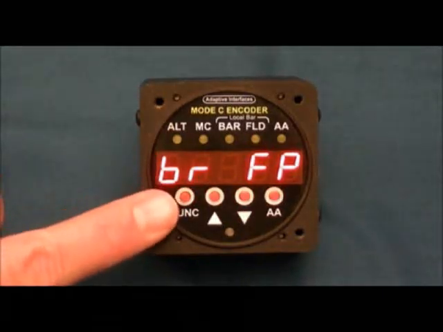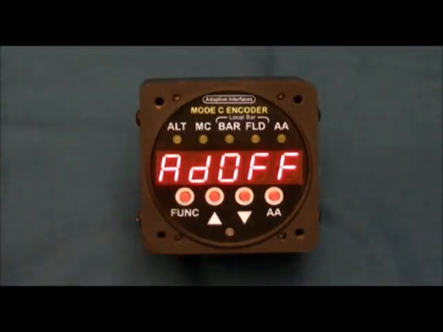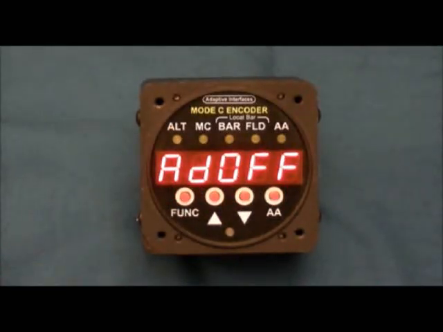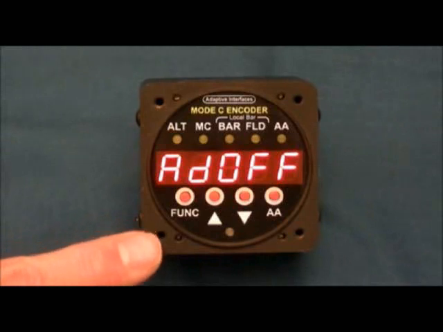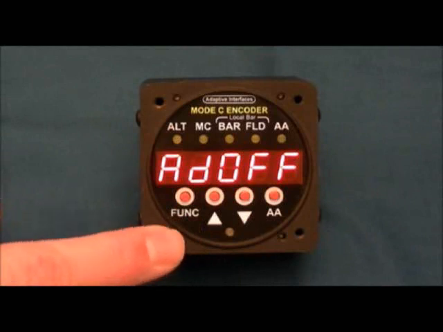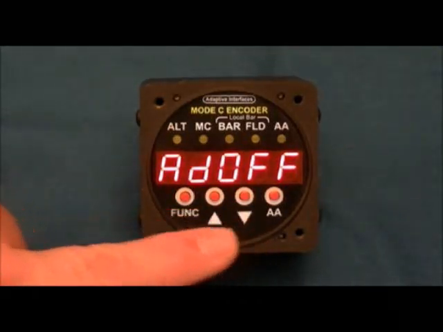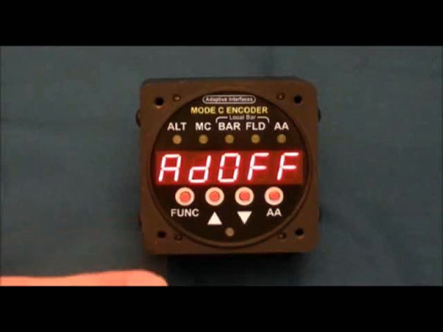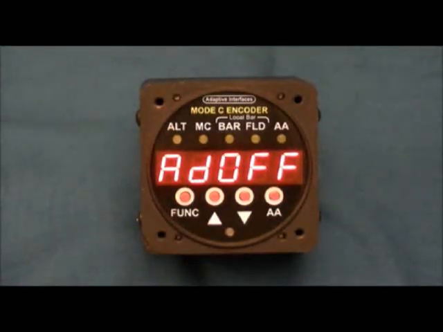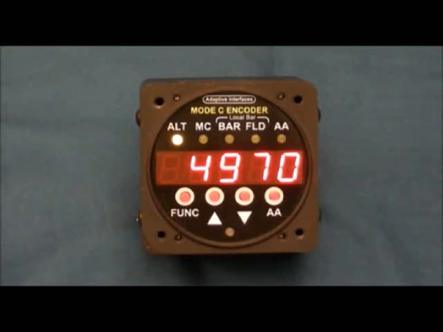We can go to the next option setting by pressing the function button. This function, it's a little confusing right now, but it is AD off, and AD function is the auto dim function. The way this works is if you're using your front panel controls to adjust your display brightness, you can also use the photocell to bring the brightness up if you go from a low light condition to a bright sunlight condition, or if you're in a bright sunlight condition then go to evening conditions, the instrument will automatically adjust its brightness one time. After that, you can still adjust the brightness with the up and down arrows.